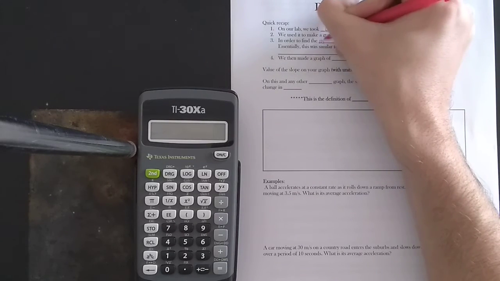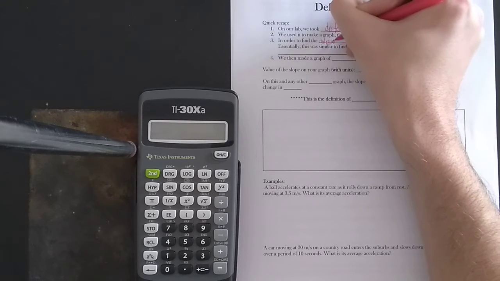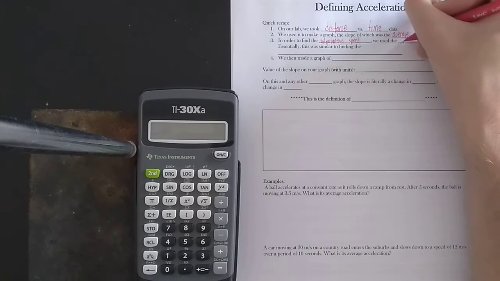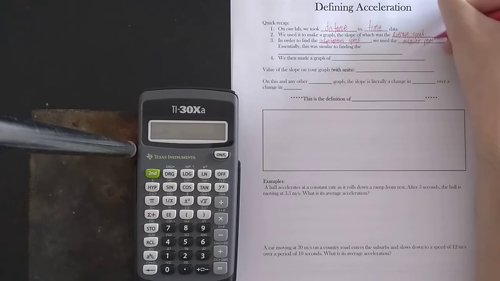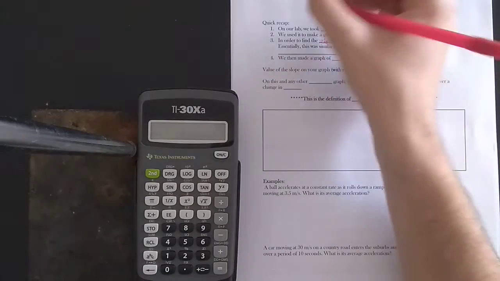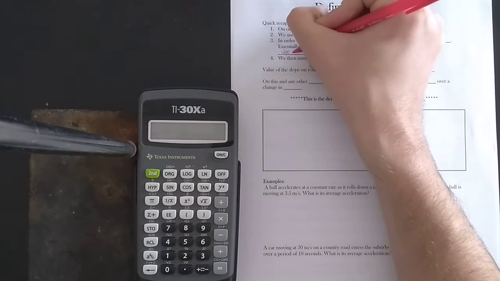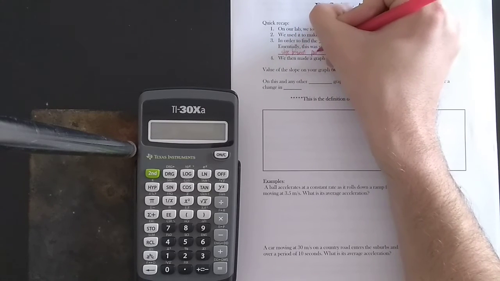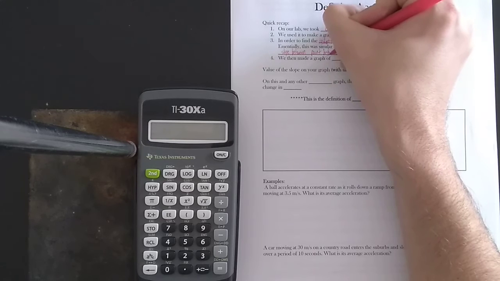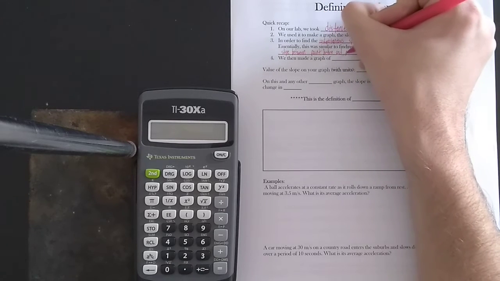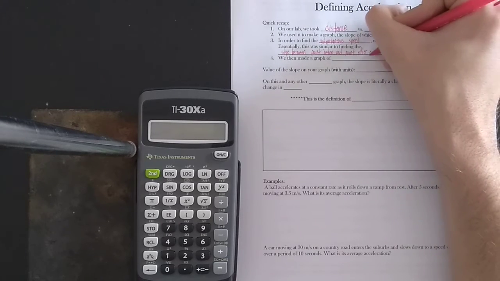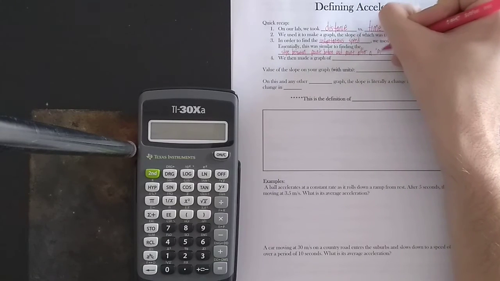Then, to find the instantaneous speed, we used the midpoint method, which involves us finding the slope between the point before and point after a midpoint.